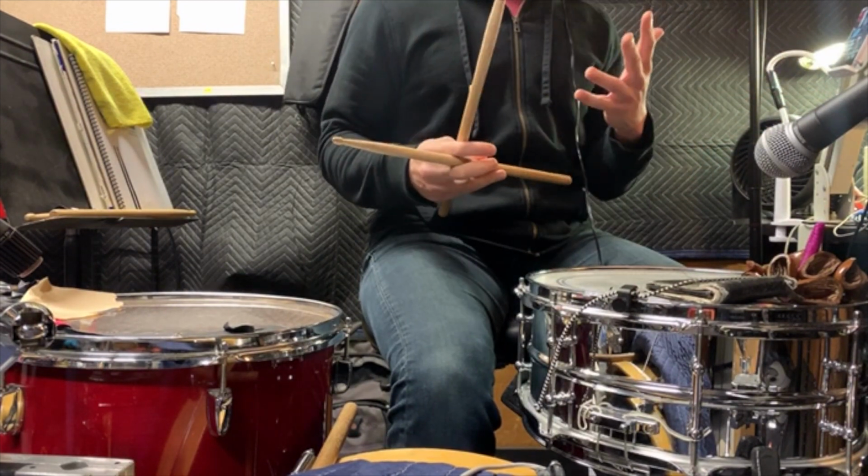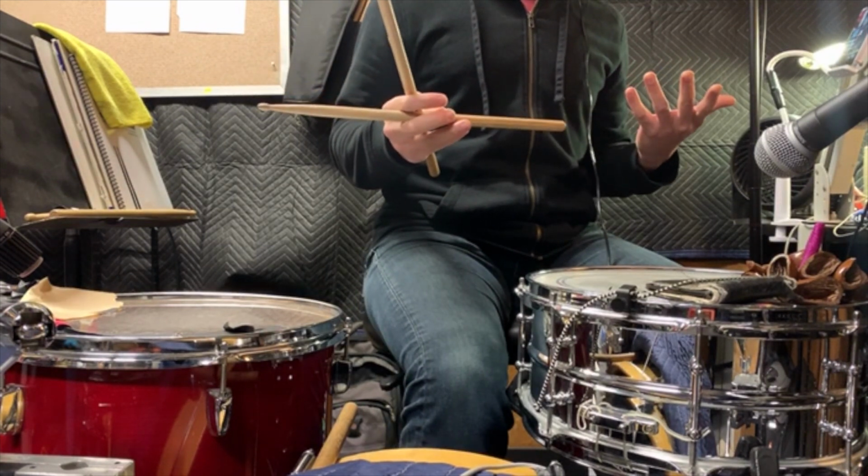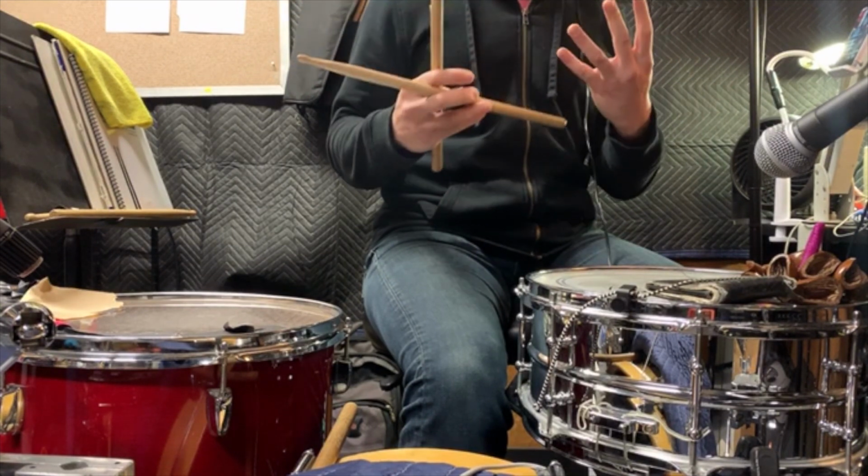Okay. Alternates, inverted doubles. I think paradiddles is probably where you want to start. I know I talk about paradiddles a lot. It's because they're the best. They're just so useful. So you've got all 4 paradiddle inversions.